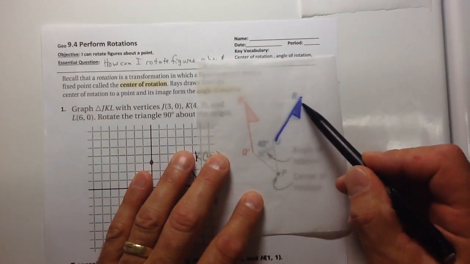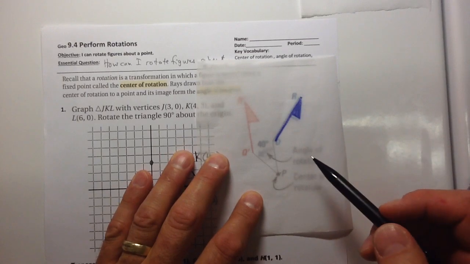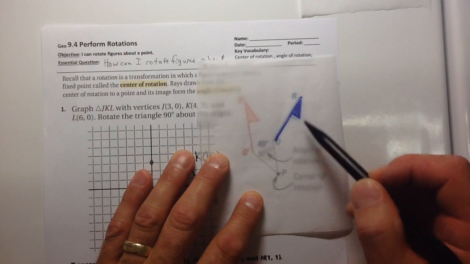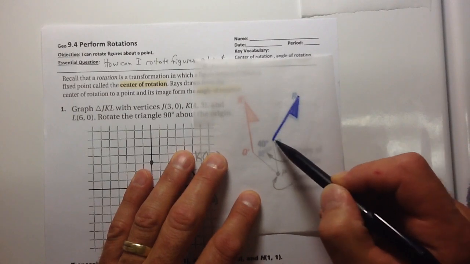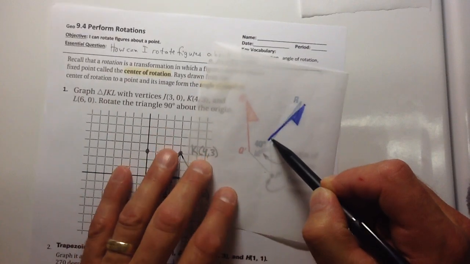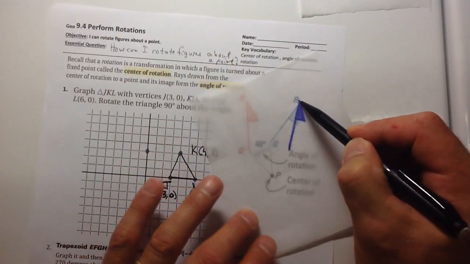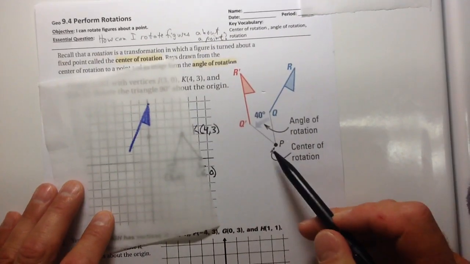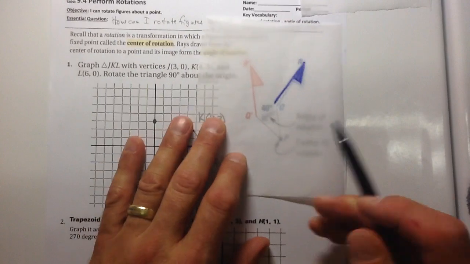So here's my pre-image, and like I was saying, you have to ask the question, what do you want to rotate this pre-image about? Do you want to rotate it about this point here? If so, then it's going to go around like that. Or rotate it up here, it's going to go around like that. But in this case, they want our center of rotation to be down here.